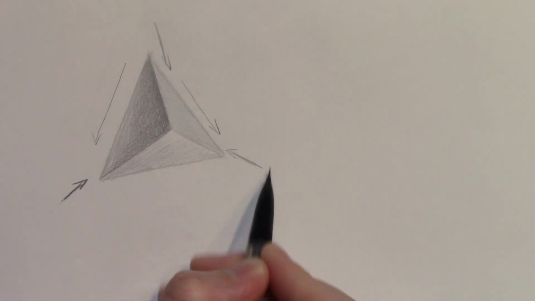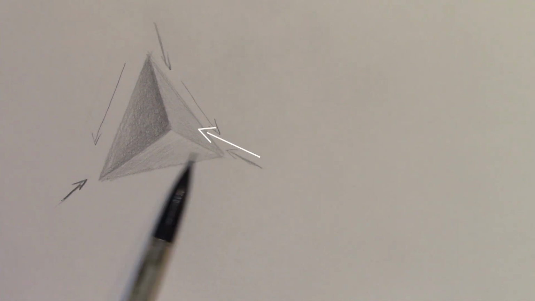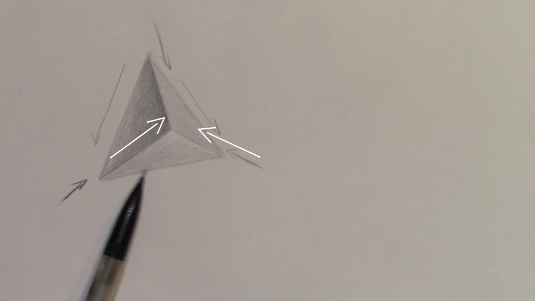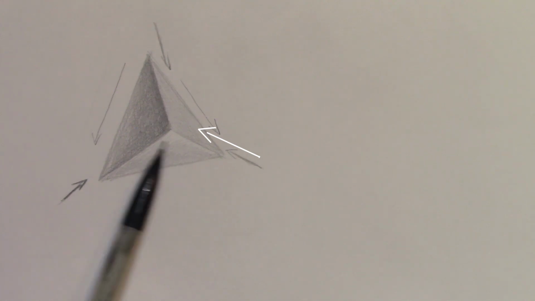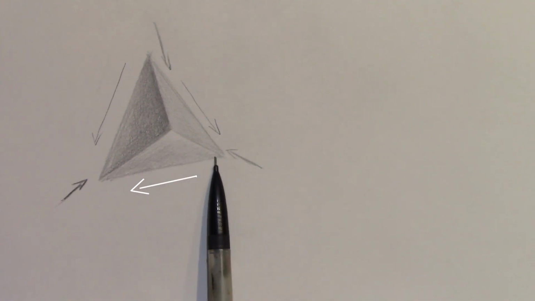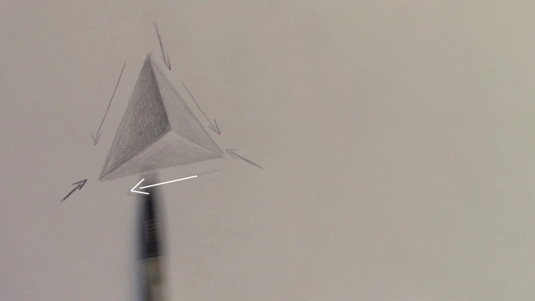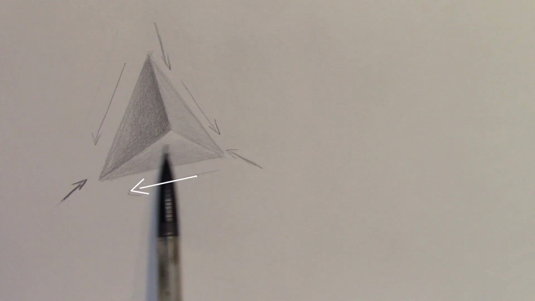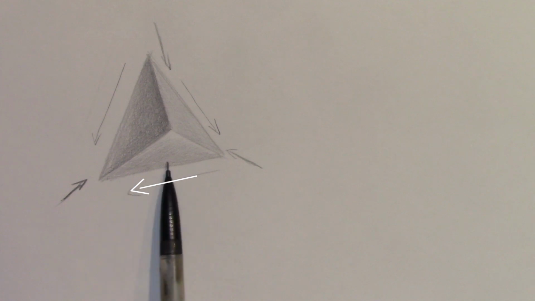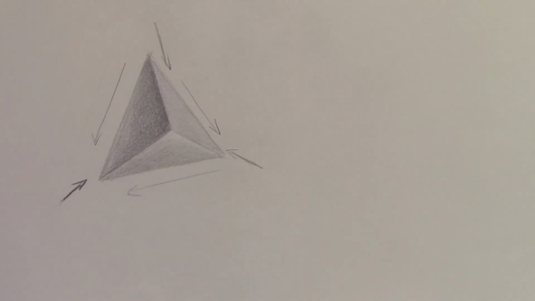And now we're also going to add the other direction from the right side. So we're doing a cross hatching from bottom left corner to top right corner and then bottom right corner to top left corner. And make sure you keep your layers very light, so that even if you add a third layer, as you can see right now, which is basically the baseline over here, you would still be able to control how dark you want it to be.